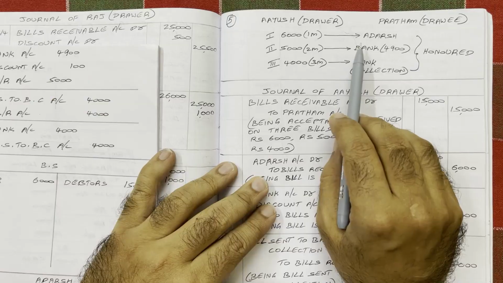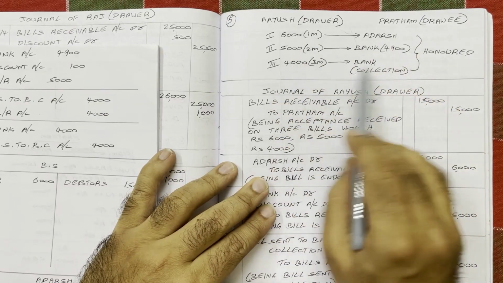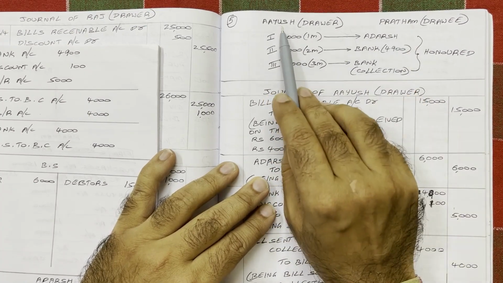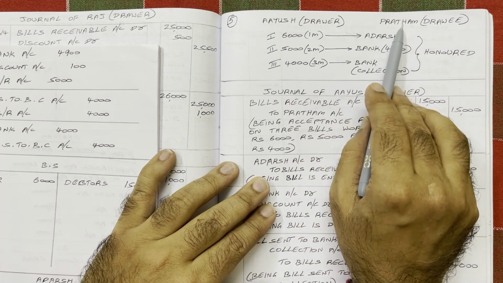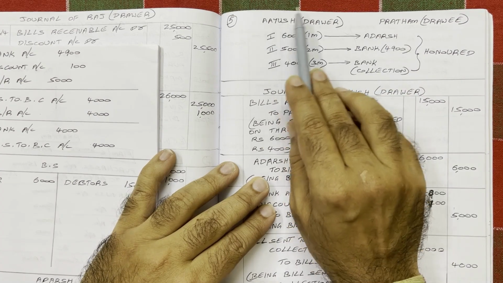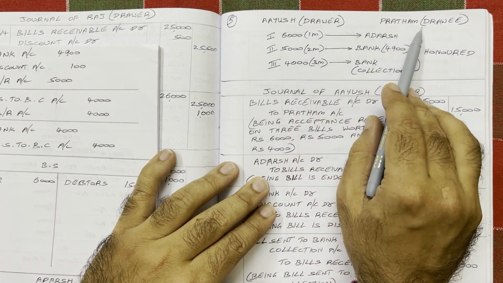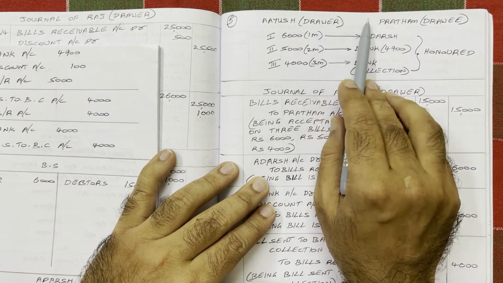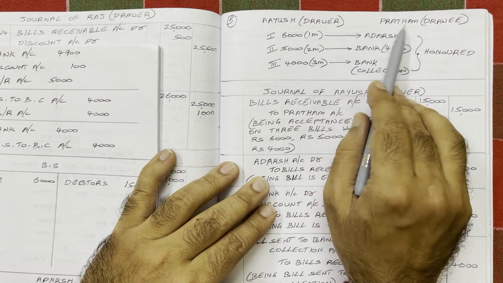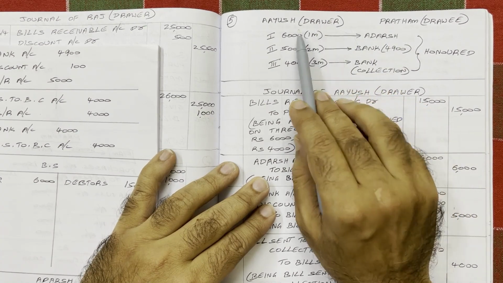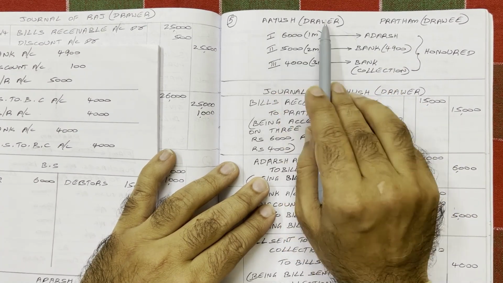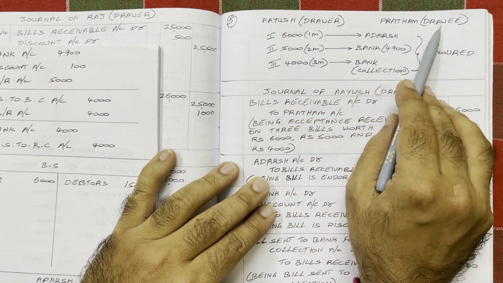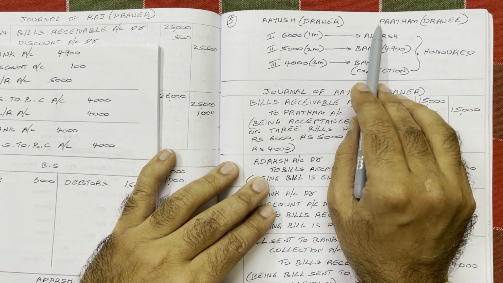This is the question. For easy understanding, I have written the question in this form. See, Ayush, Pratham. Ayush sold goods to Pratham on credit. Ayush is a creditor because he is giving a loan. Pratham is a debtor because he is taking a loan. On Pratham, Ayush prepared 3 bills as a written proof and received acceptance from Pratham. So for these 3 bills, Ayush is drawer because he prepared the bills and Pratham is drawee because he has given acceptance on these bills.